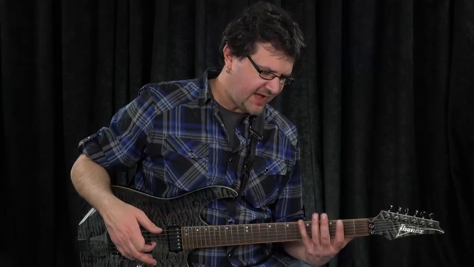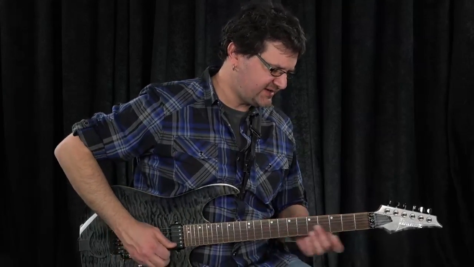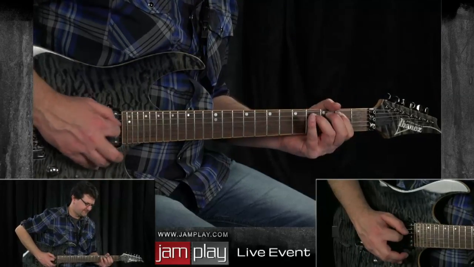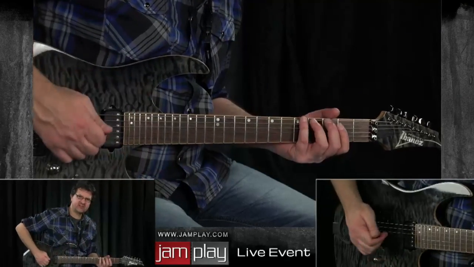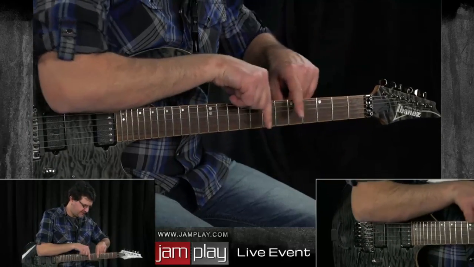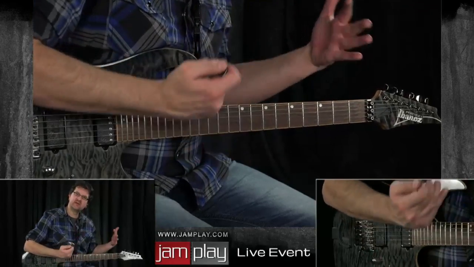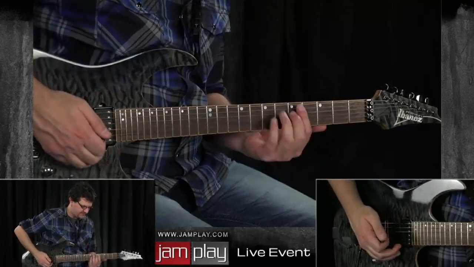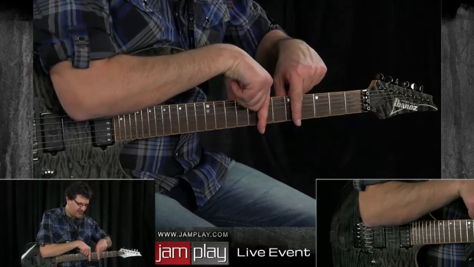is, as you're kind of cruising along your major pentatonic scale, regardless of the position. So if I'm in this slice of the fretboard, that's what I'll use. If I'm in this one, that's what I'll use. It doesn't matter. But focus on one area of the fretboard. I'm going to use this one right here. I'm going to play my A major pentatonic.